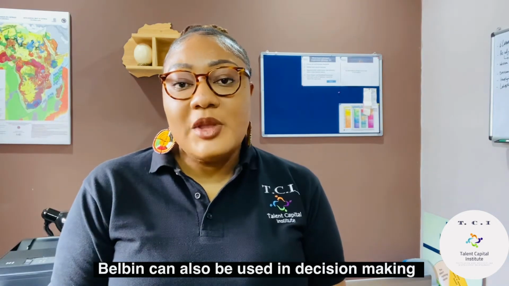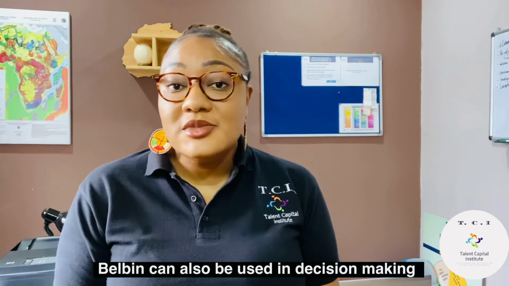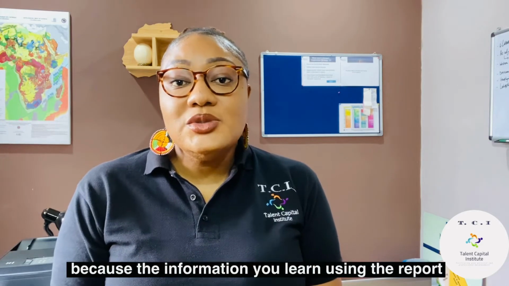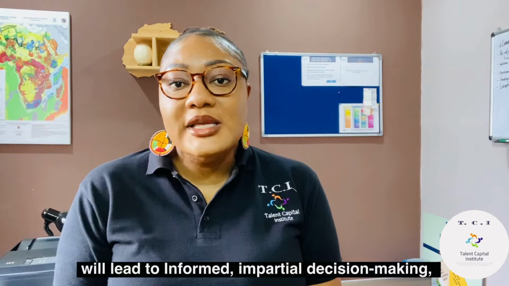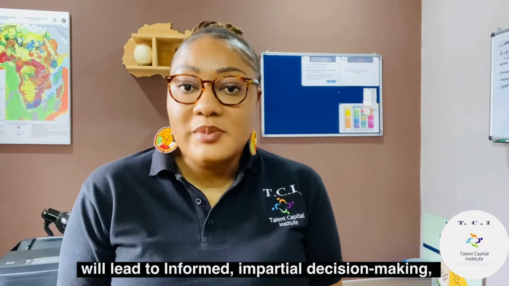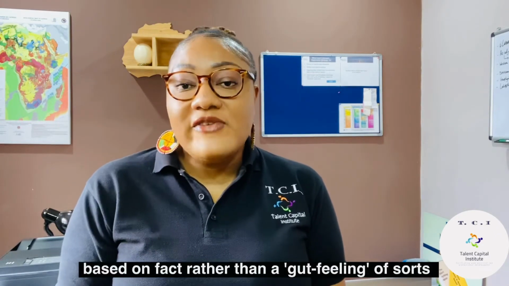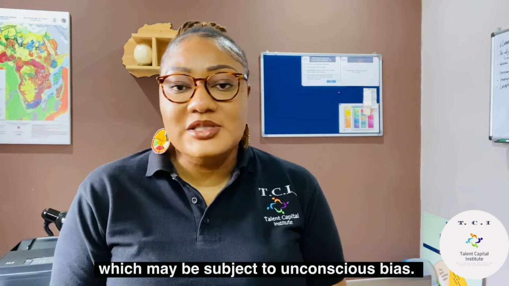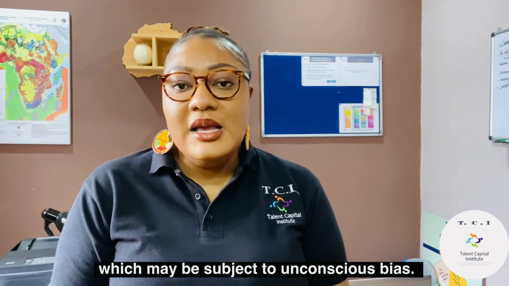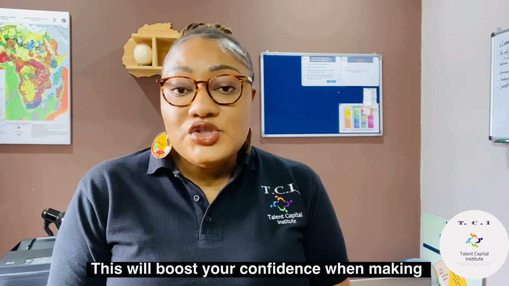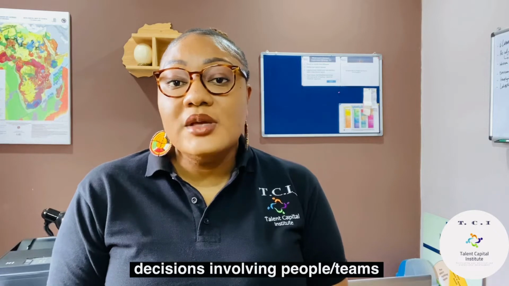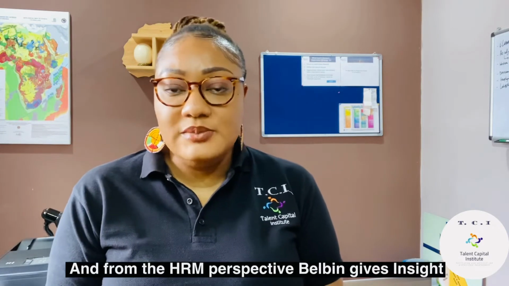And Belbin can also be used in the decision-making process, because the information you learn using the Belbin report will lead to informed or impartial decision-making based on fact rather than a gut feeling of sorts, which may be subject to unconscious bias. This will boost your confidence when making decisions involving your people or your teams.